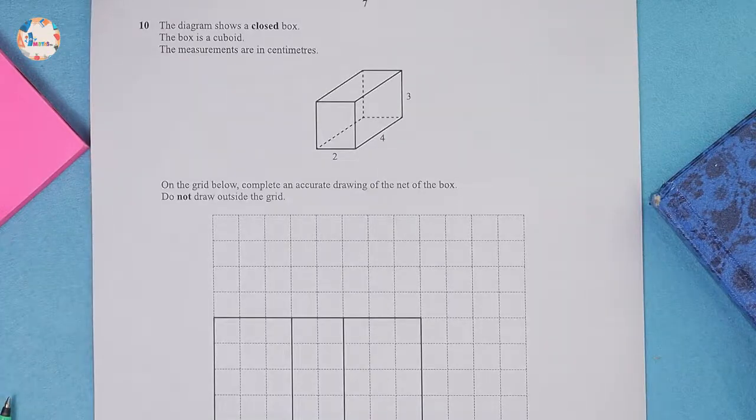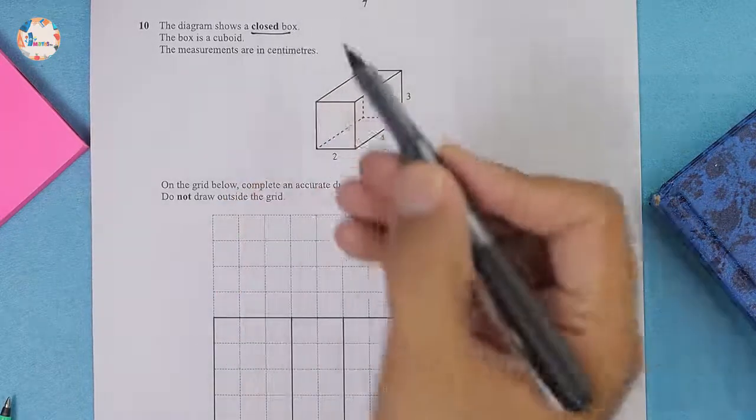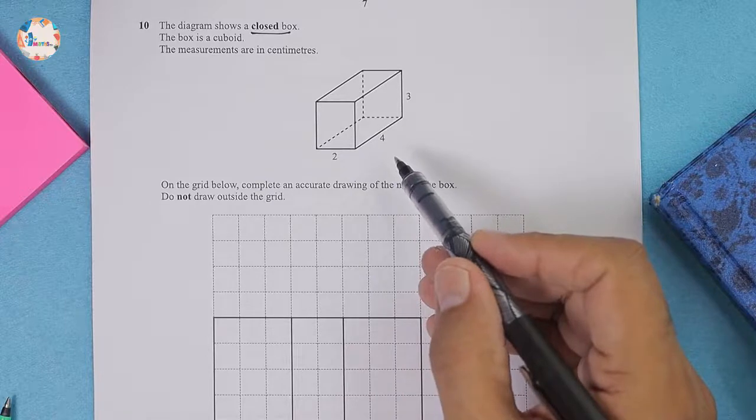Now question number 10. The diagram shows a closed box. Closed box is having top also.